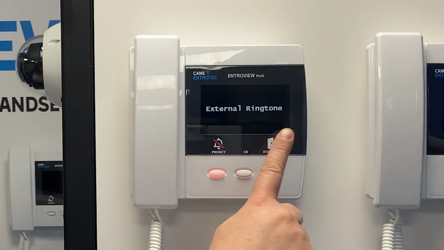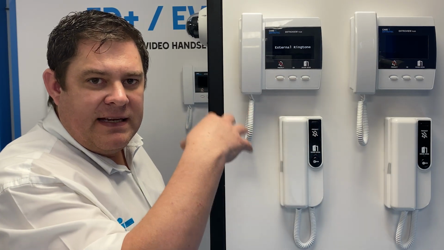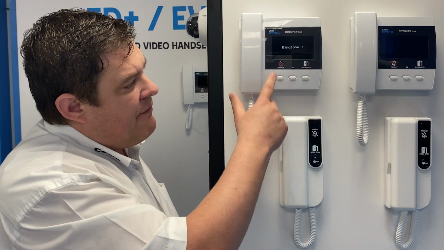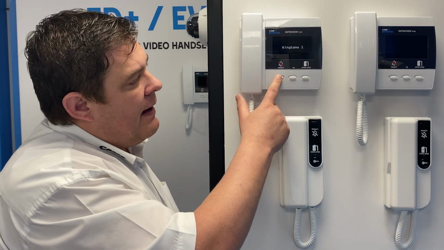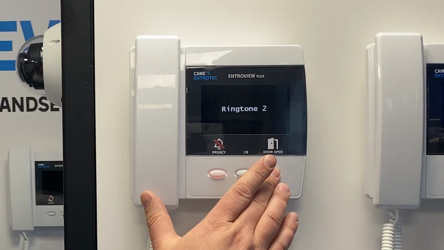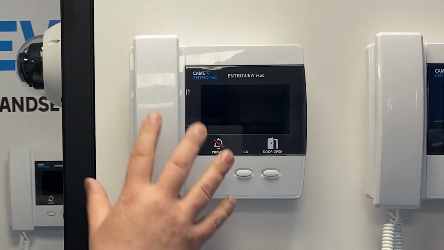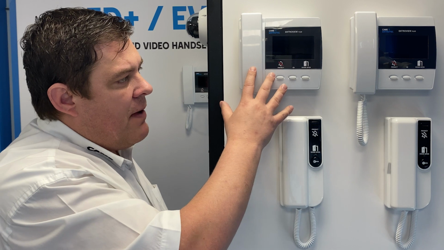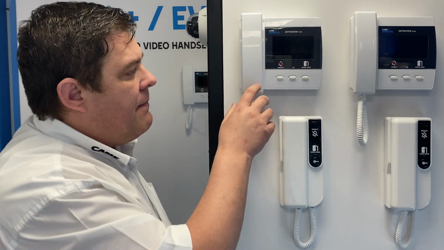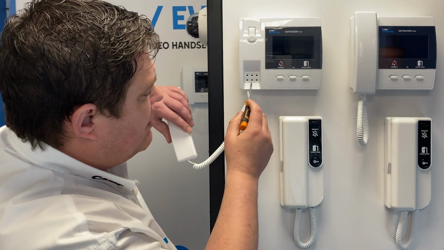We're then back to external ringtone. That indicates that the ringtone is coming in on the BZ wire of the actual handset connections. We then have ringtone number 1 and ringtone number 2. Once you're happy with the ringtone, you press the door open button, lift the handset, put it down again, and that is then saved. So where you're using multiple handsets, you do need to set it to that self-call mode.